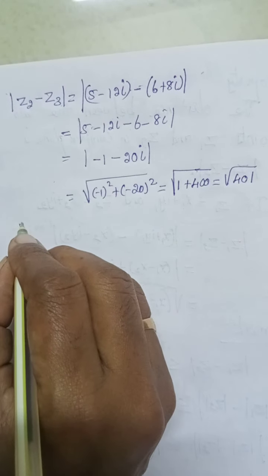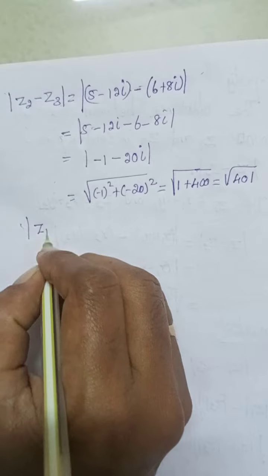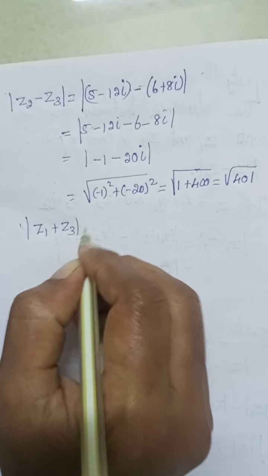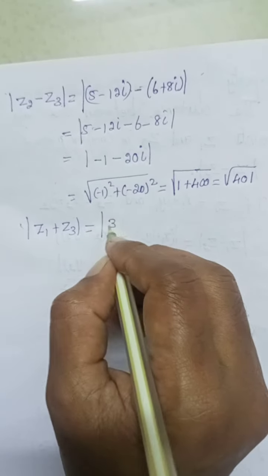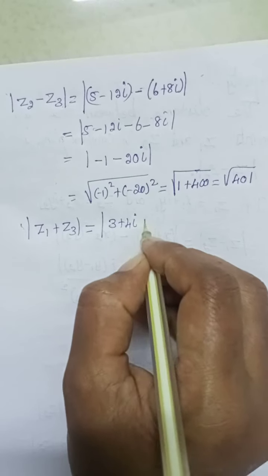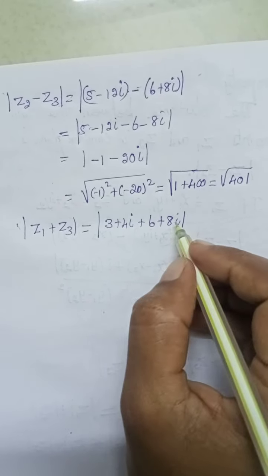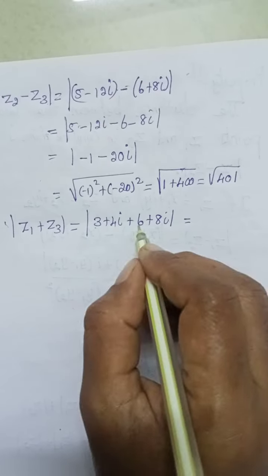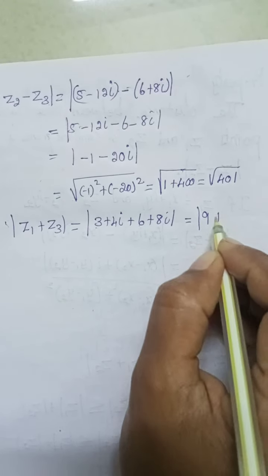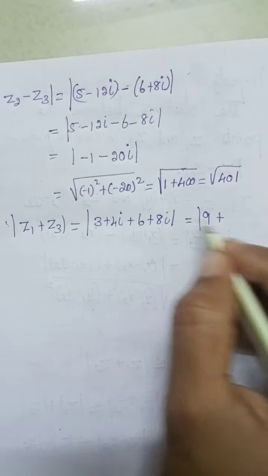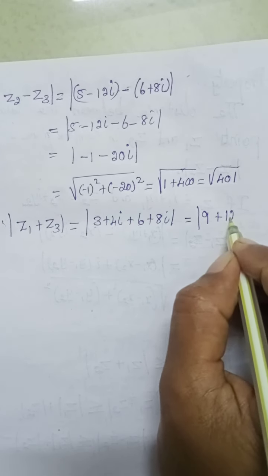The last one they have asked is z1 plus z3. It's modulus of 3 plus 4i plus z3, which is 6 plus 8i. It's enough to add, isn't it? 3 plus 6 is 9, plus 4i plus 8i is 12i.